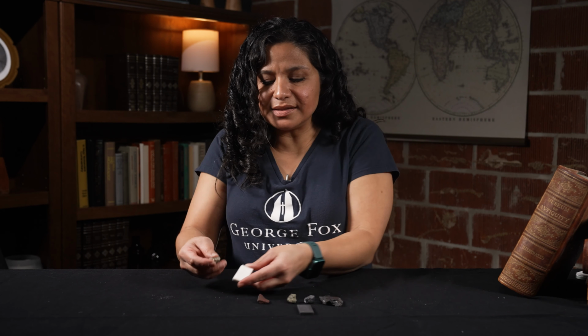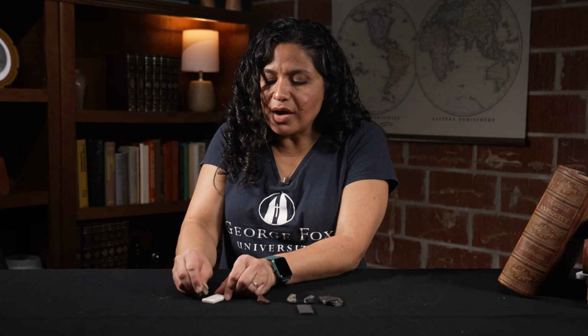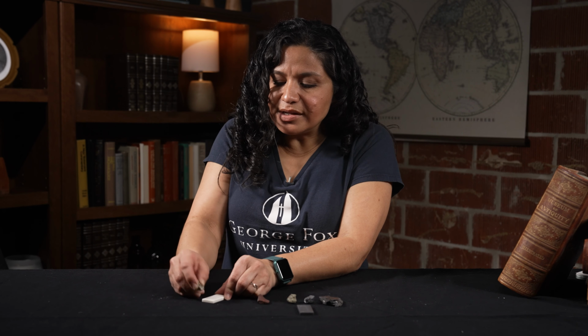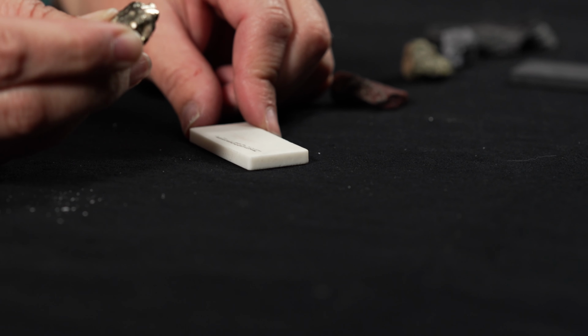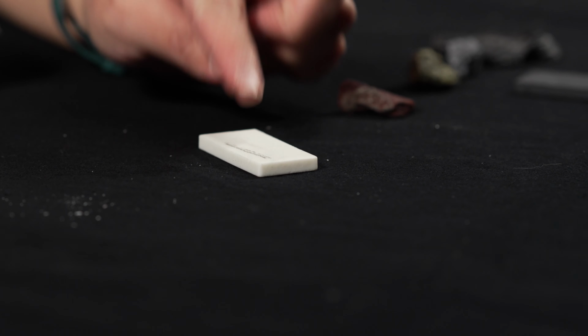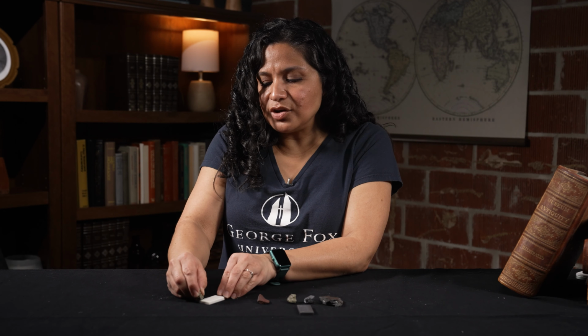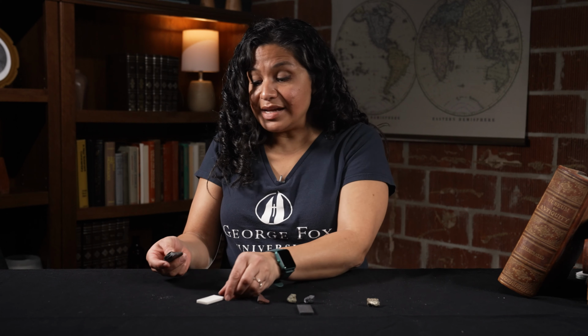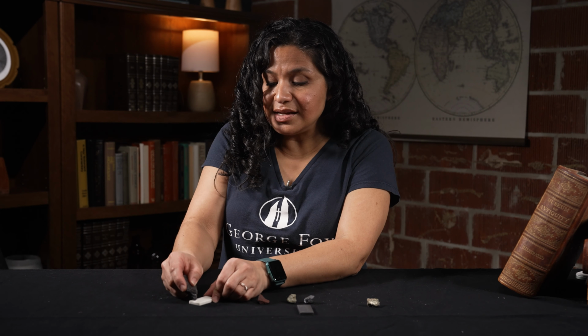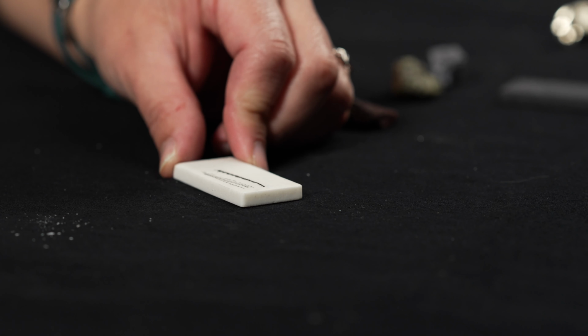And what you basically do is you use the rock and streak it across the porcelain tile. This is pyrite, so it looks very shiny and gold, but you can see that the streak is kind of a gray color here. This is really helpful for identifying rocks because they each, again, have their own characteristic streak.